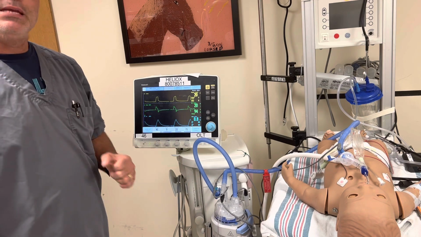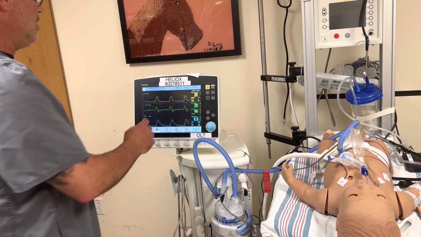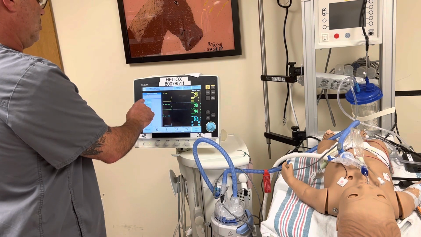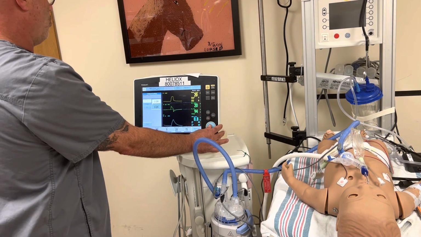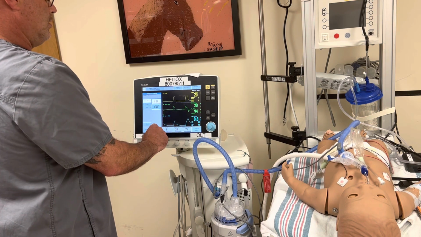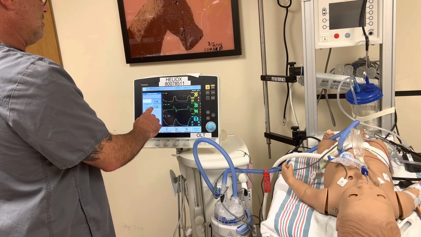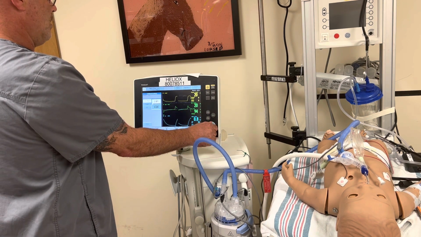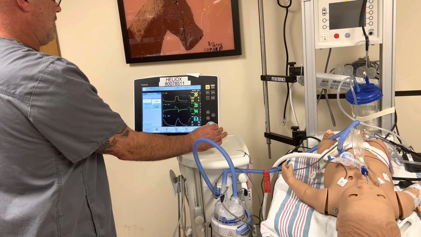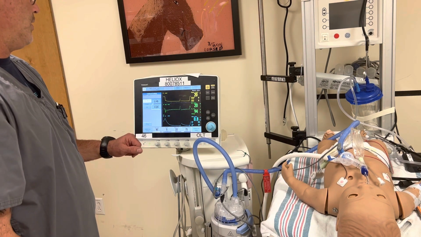But you have to be able to get to zero flow on the waveform within that time frame. So the first thing I'm going to do is come in here and start right off the bat setting my I time breath by breath until this flow gets to zero, right? I know this mannequin needs a 0.95 second I time in order to get to zero flow in these settings.